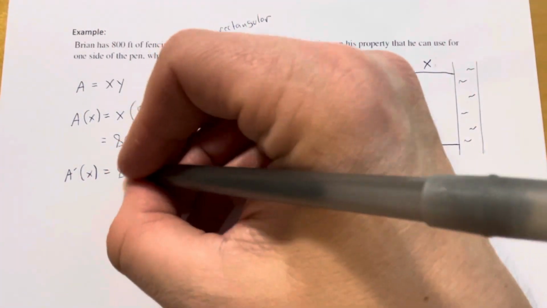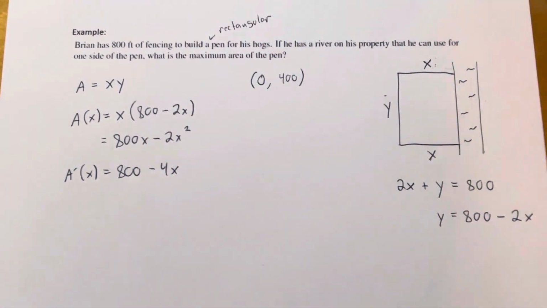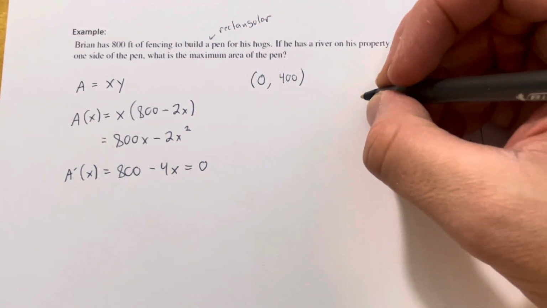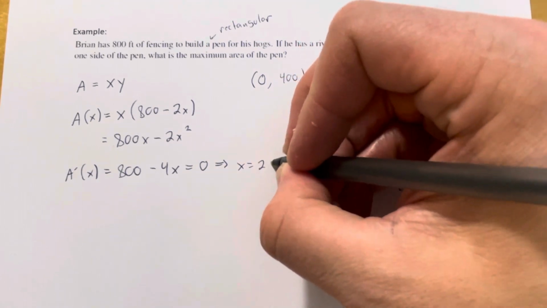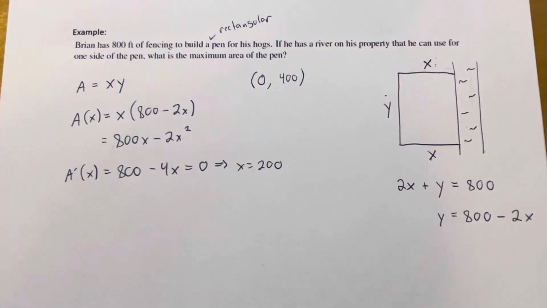Find your critical numbers. A prime would be equal to 800 minus 4x. That's defined everywhere, so we can only find critical numbers where that's equal to 0. This one is very easy to solve. X would have to equal 200 in this case, okay? Because again, solve that for x, it takes two very straightforward steps to do that.